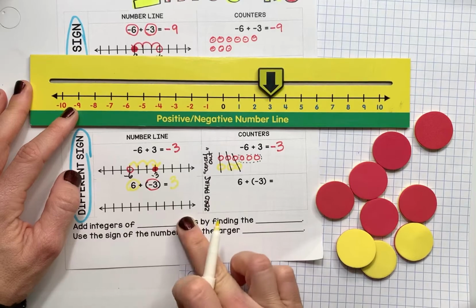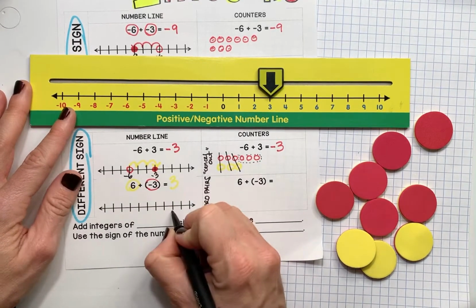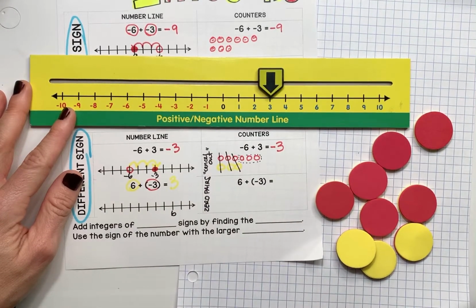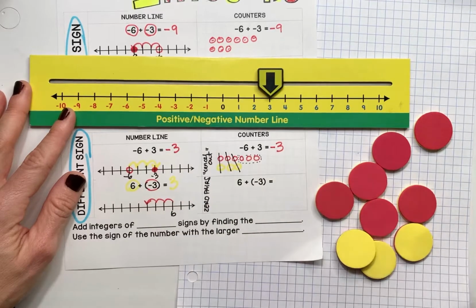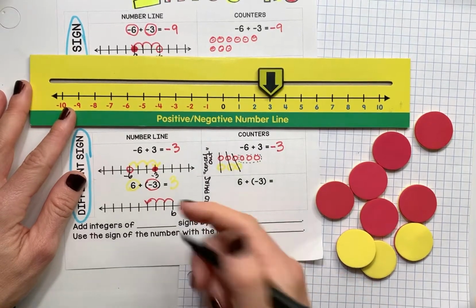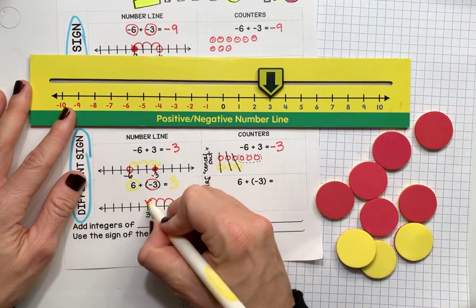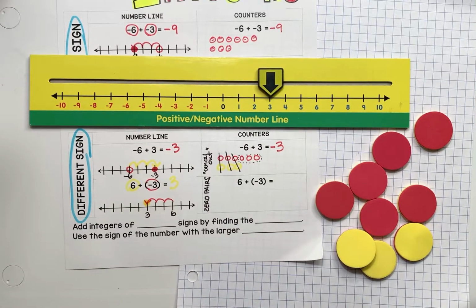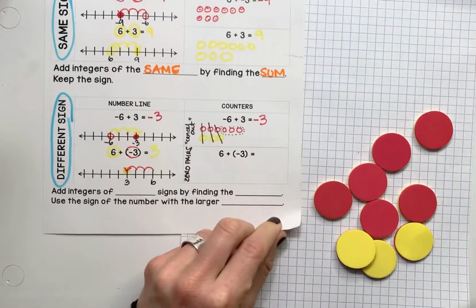And I can show that on my open number line by just marking it. I can say I'm starting at 6. I'm adding a -3, so 1, 2, and 3, which means I am landing at 3. There we go. So I've landed at 3. All right, now let's model that same idea with our integer chips.